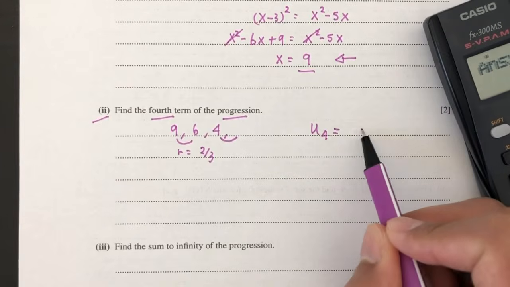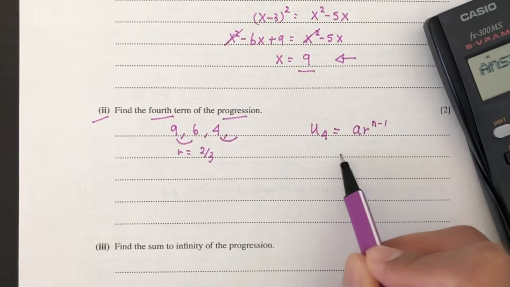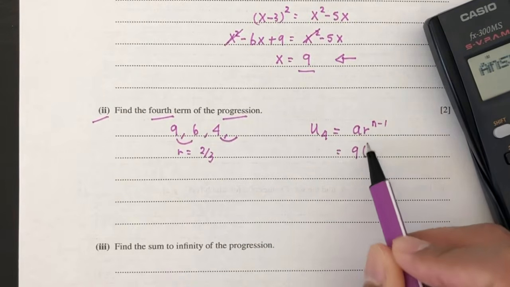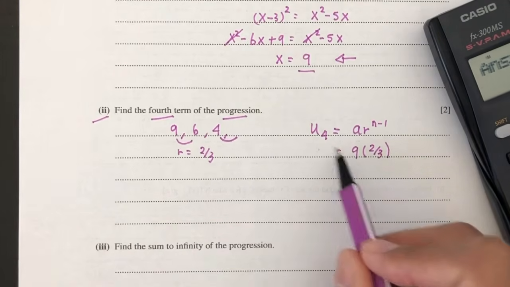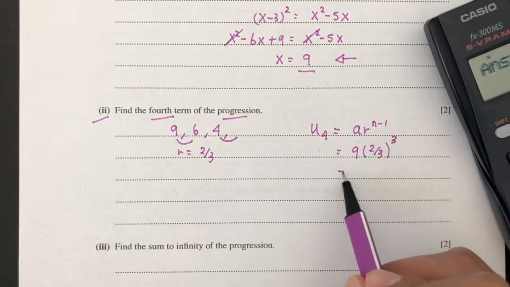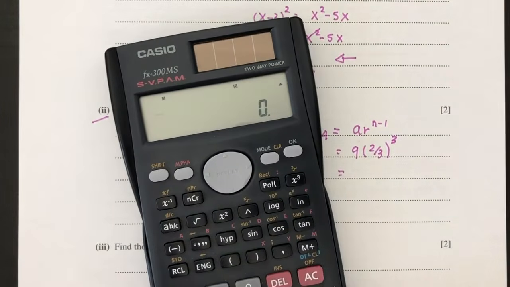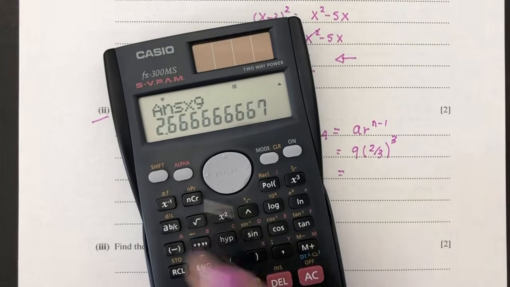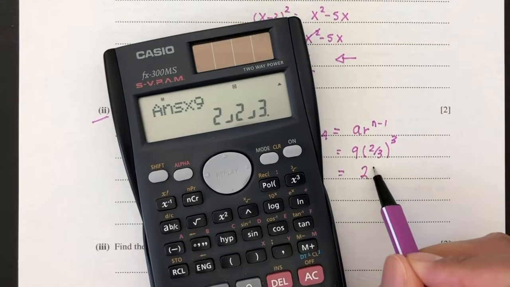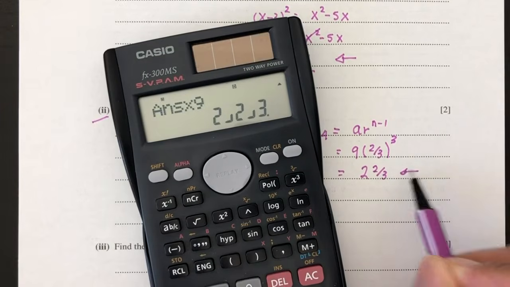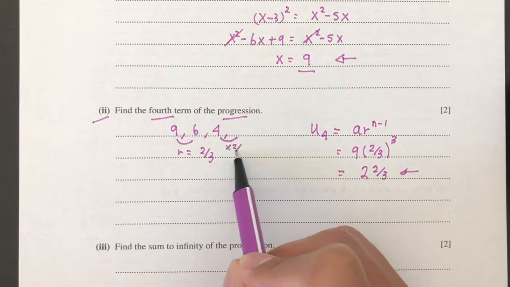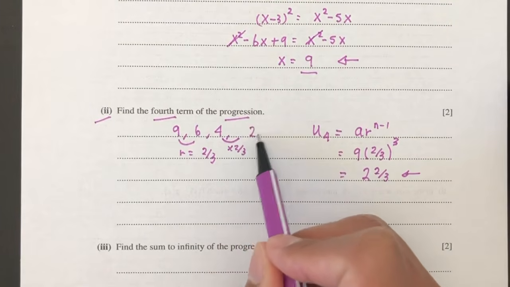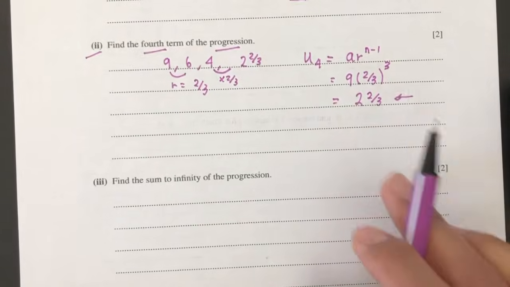The fourth term is equal to a r to the n minus 1, where a is 9, times r, which is 2 over 3, to the power 3. So 9 times 2 over 3 cubed is the same as multiplying 4 times 2 over 3, which will give you the same value. So the fourth term is this.